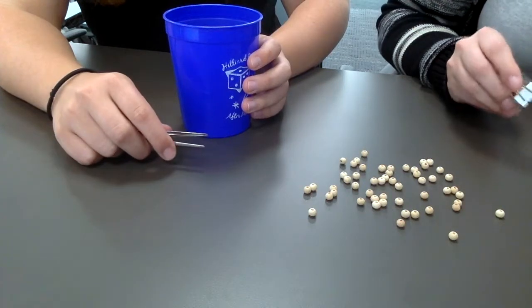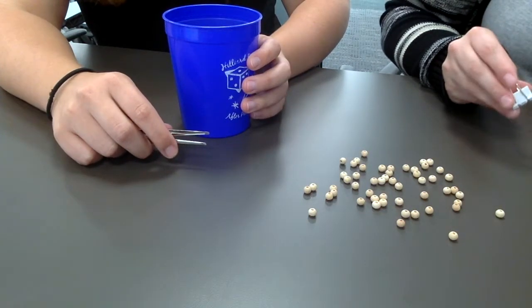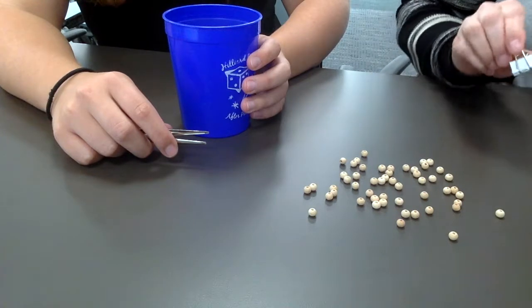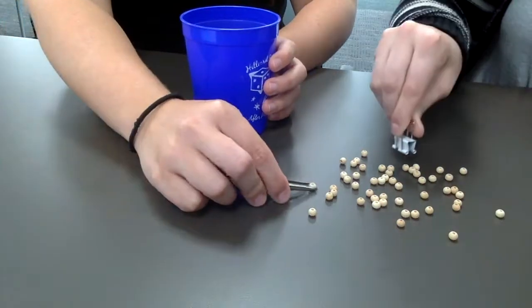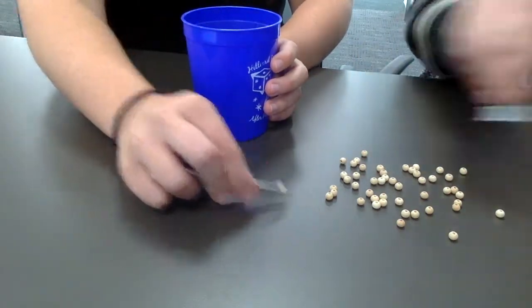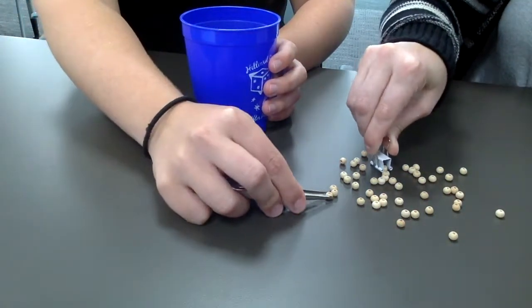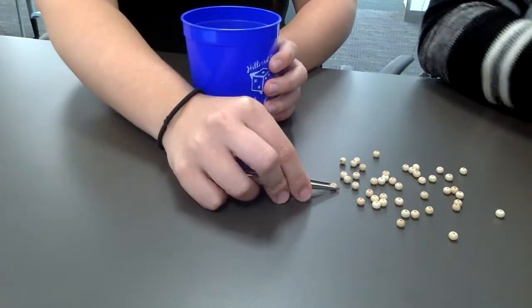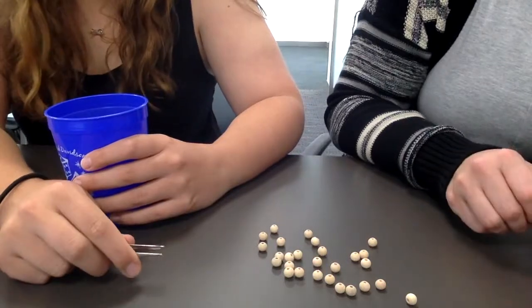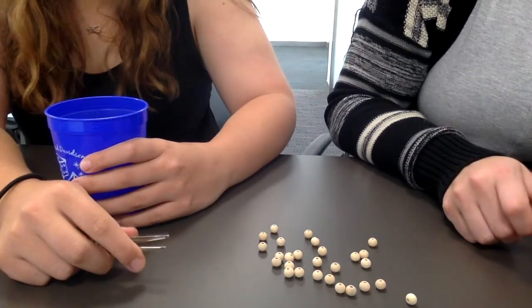The teacher demonstration of collecting extra small beads for the birds. Ready, set, go. Now we'll be doing a teacher demonstration of the small beads.